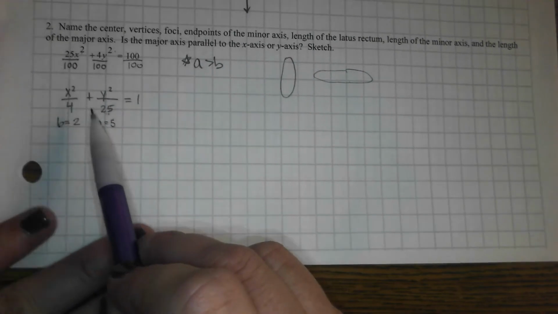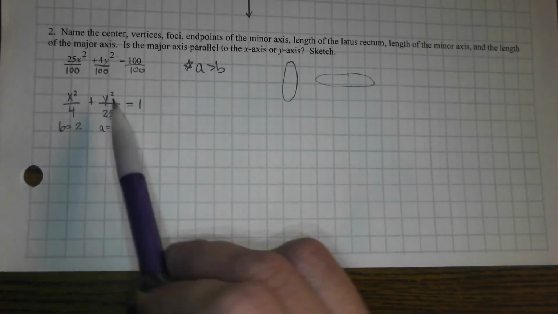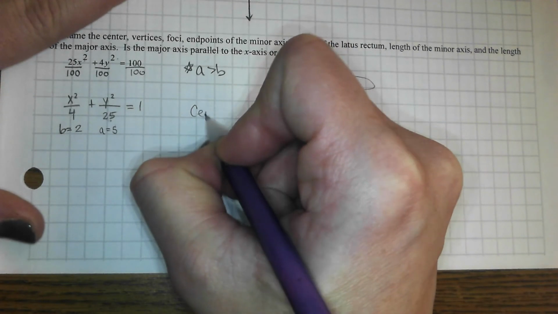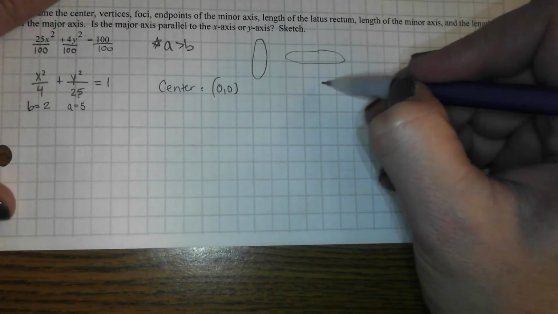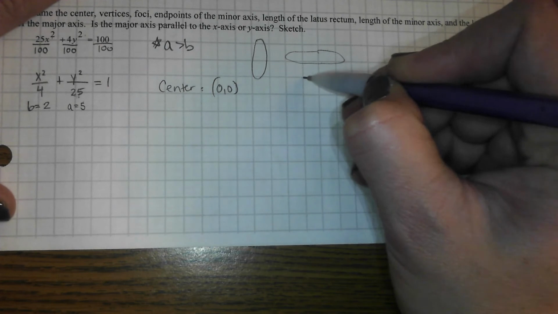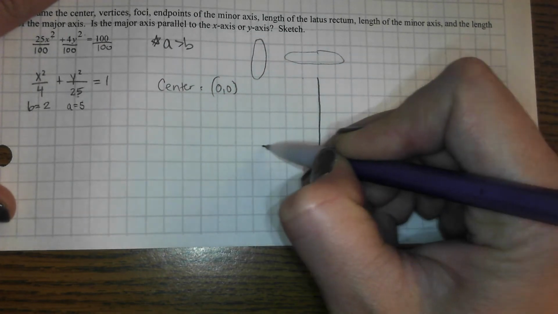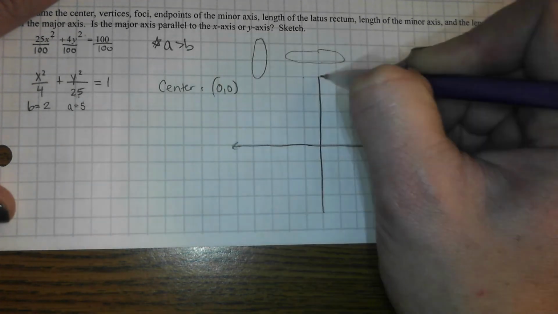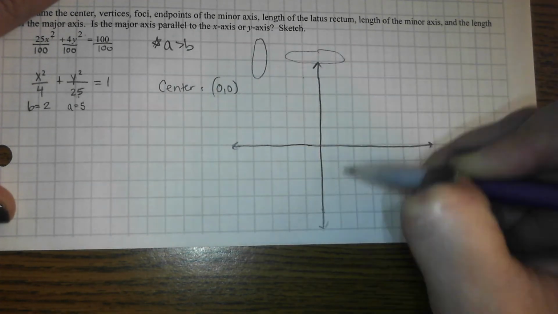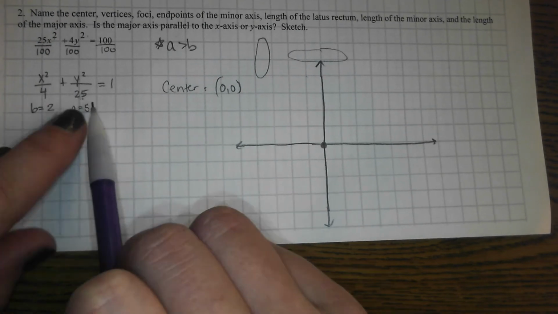So the center here, we don't have any x minus anything squared or y minus anything, so the center is just at 0, 0. So if I sketch, we'll do it over here. That'll be my center. This is pulled 5 units in the y direction.